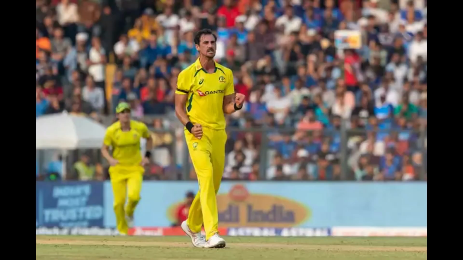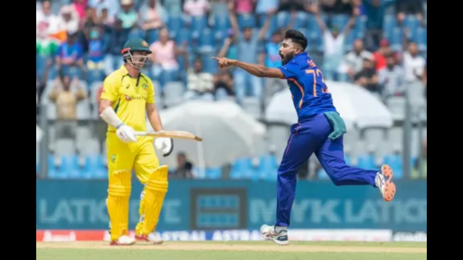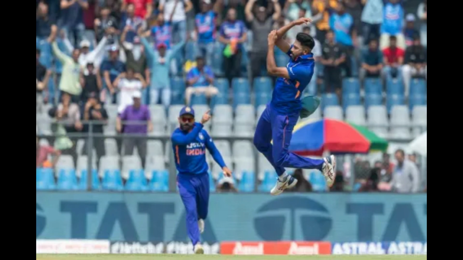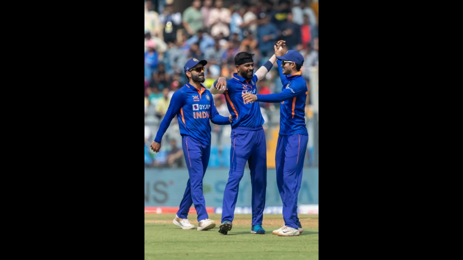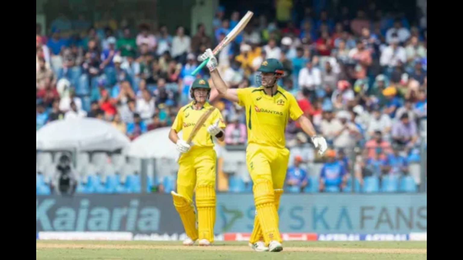32.2. Jadeja to Maxwell, out caught by Hardik Pandya. Gone. Another one bites the dust. 32.4. Jadeja to Starc, 4, trifle shot and Starc rocks back to punch, gets an outside edge that comfortably eludes first slip and goes fine off backward point. 33.4. Siraj to Abbott, out caught by Shubman Gill. Superb catch.